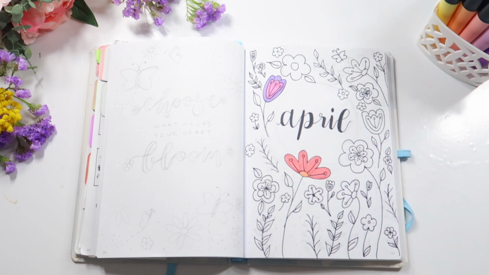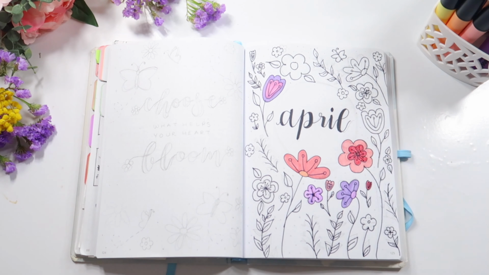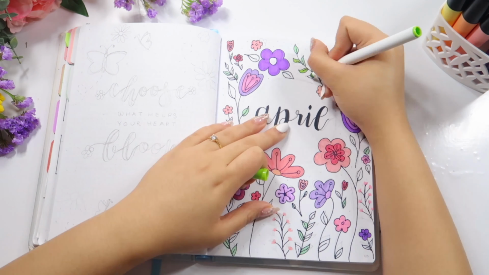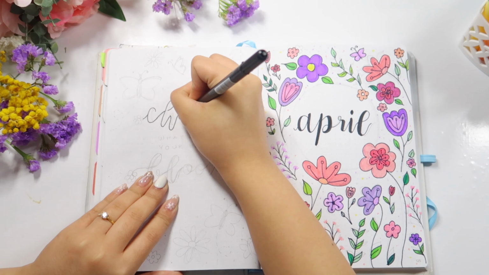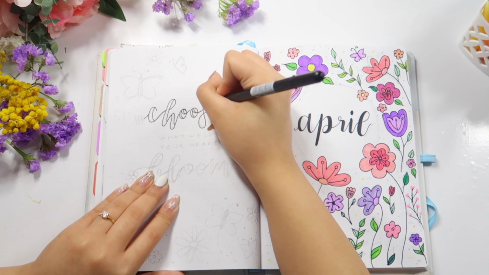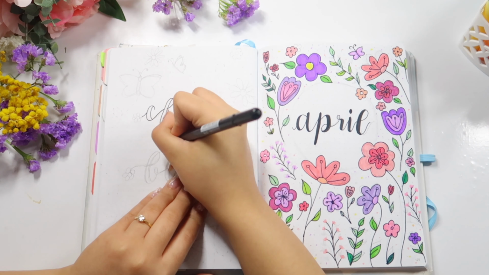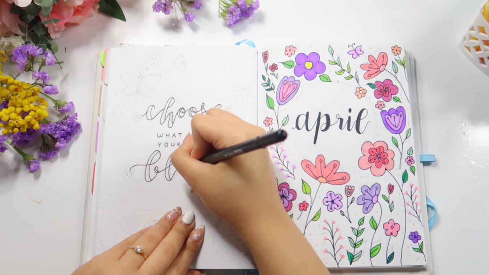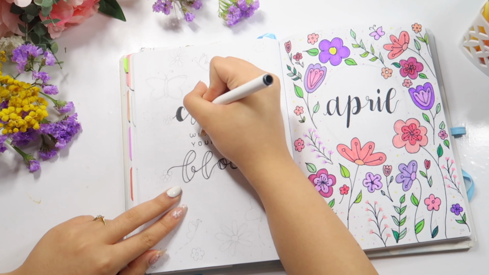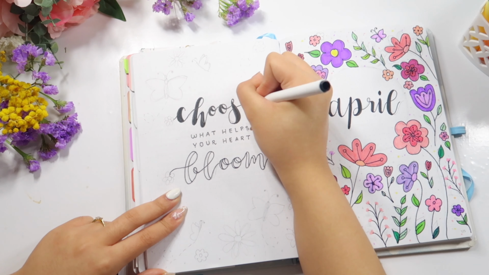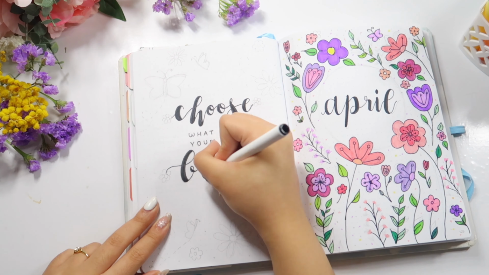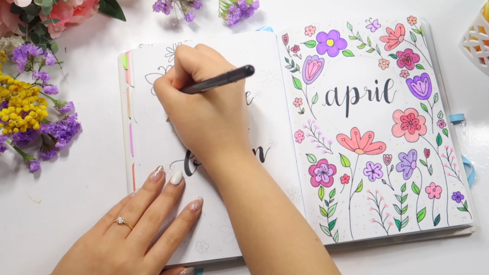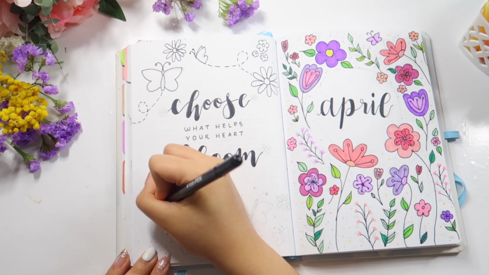The main colors for this month's setup are shades of pink and purple. While on the left page we have our quote page, and since my theme is spring and flowers, I decided to write the quote that says, "Choose what helps your heart bloom," to remind myself to keep choosing the things that help me to change, grow, and develop myself. Then I finished it off by drawing some butterflies and flowers around the quote.